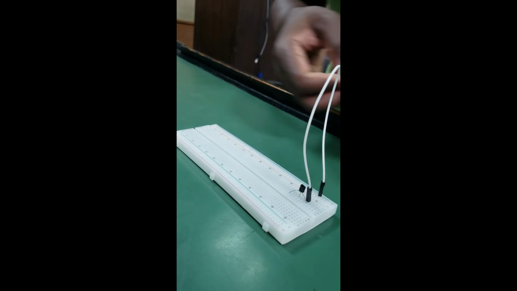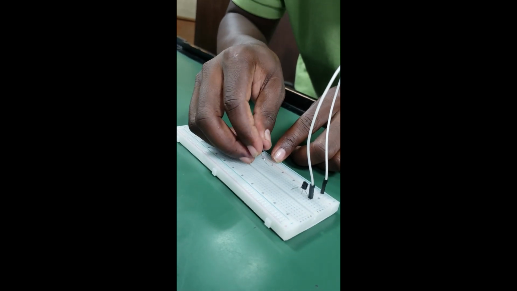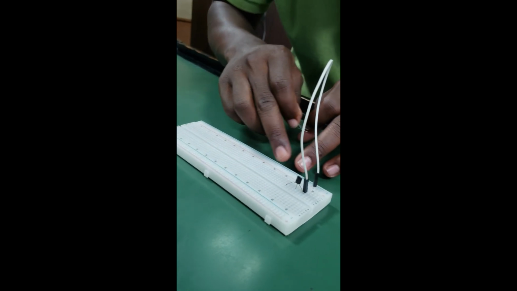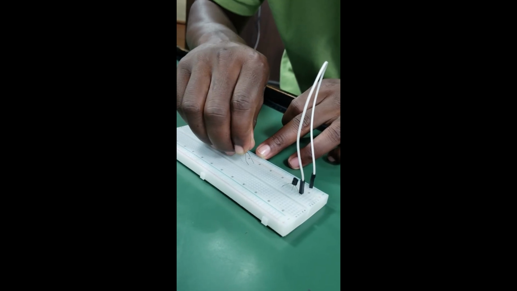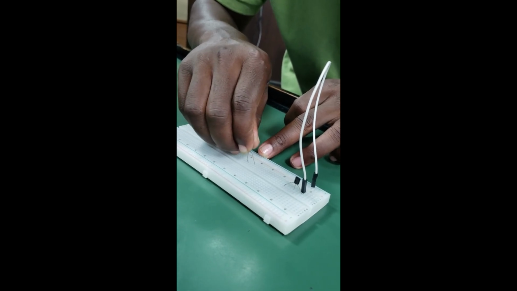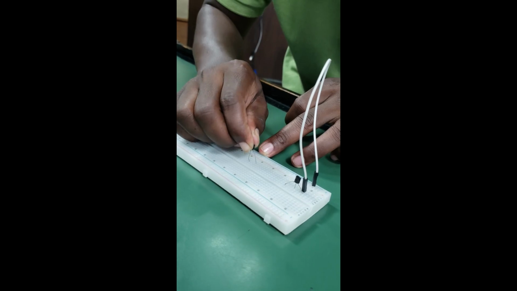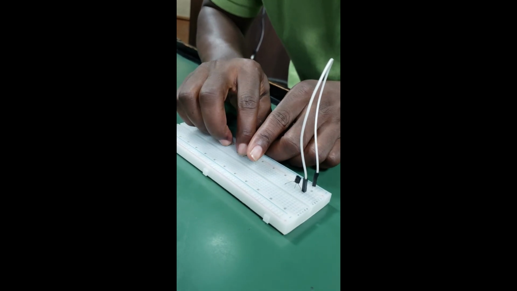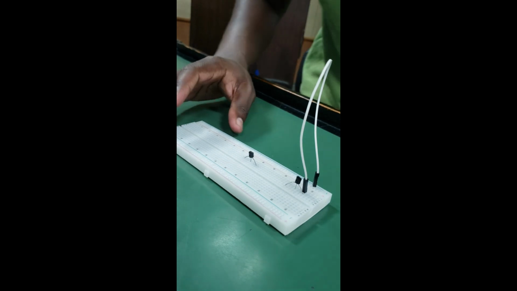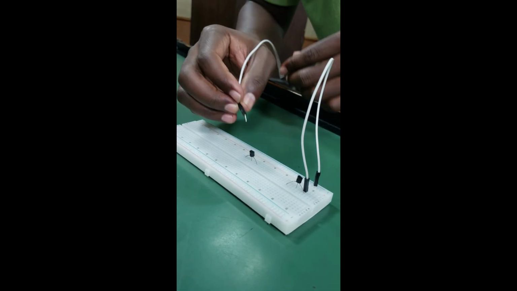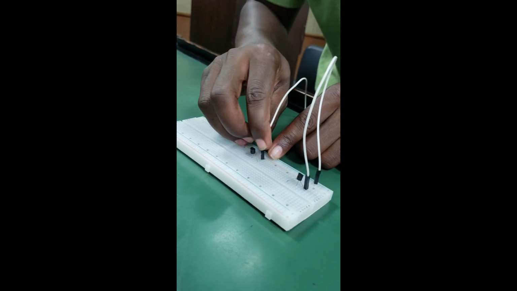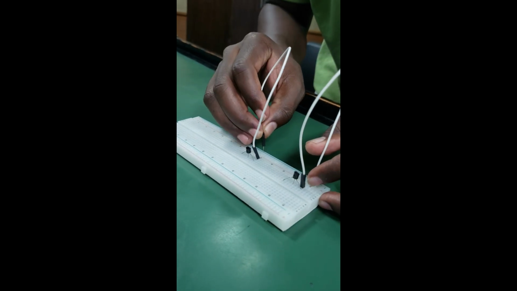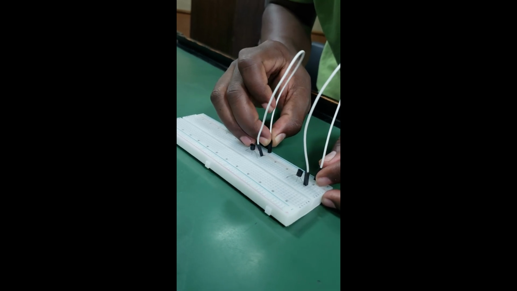I'm connecting another BJT, 1, 2, 3, another BJT here. Similarly, from the emitter, I'm connecting it to the negative rail.